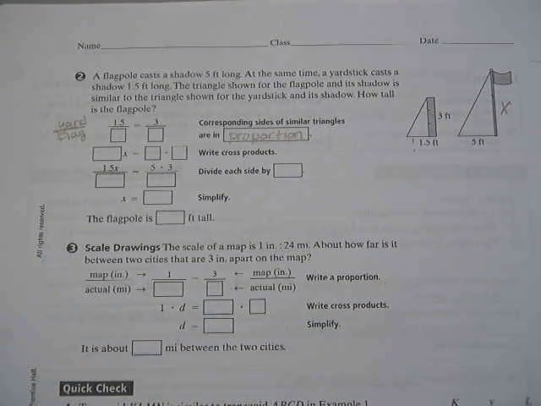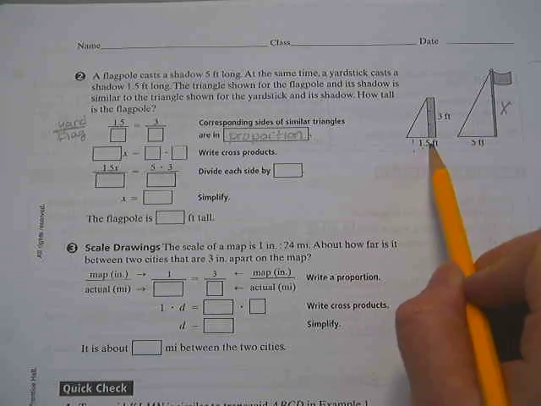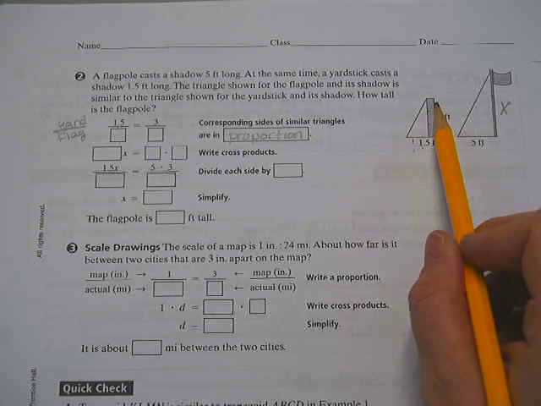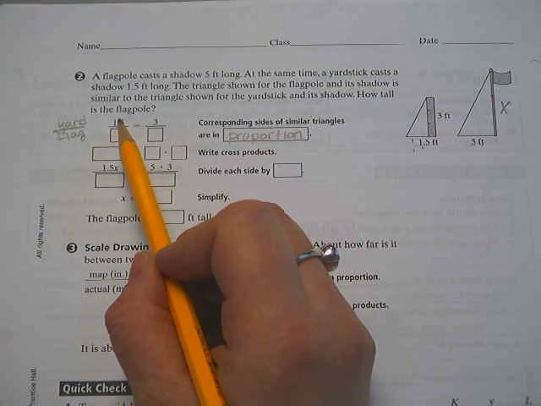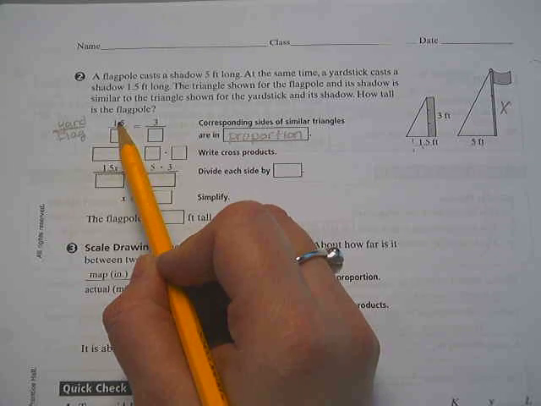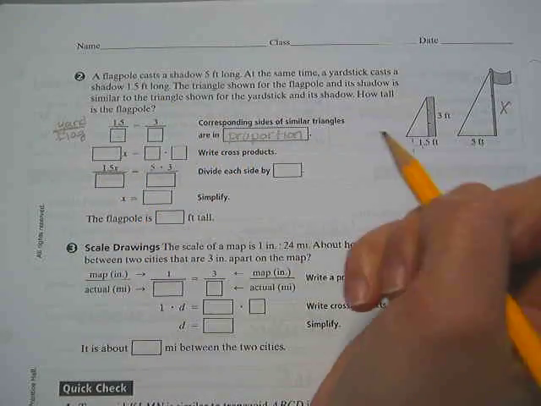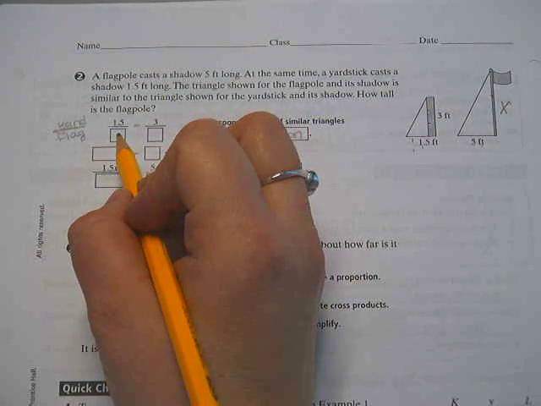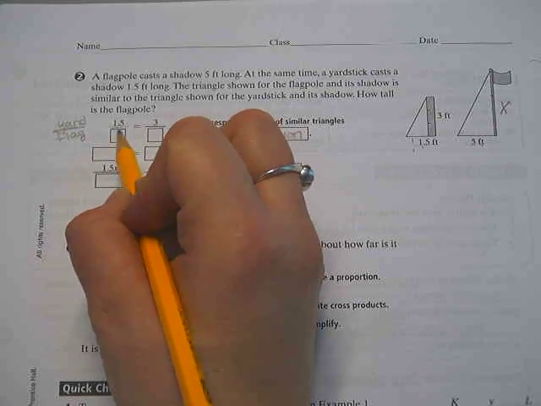All right, now this one, again, they set it up, and you can set it up differently, but it looks like they put the yardstick on top and the flagpole on the bottom. So we'll just write that down so we can remember. Yardstick on top, flagpole on the bottom. Another way to set it up, if you wanted to, you could do length of shadow to height. That's another option that you could do. Okay. All right, so let's take a look here.